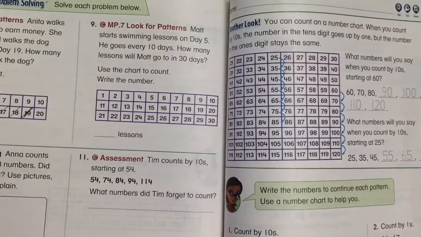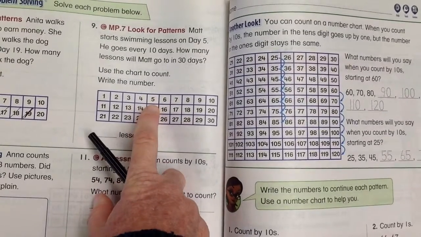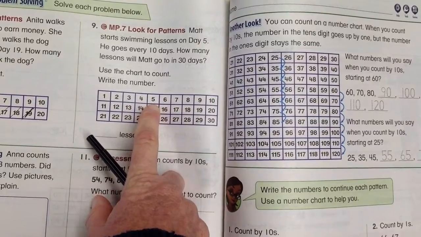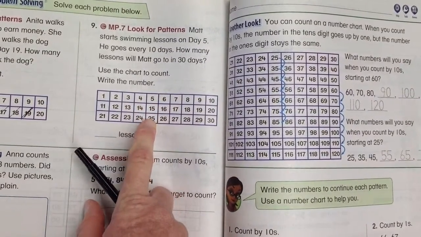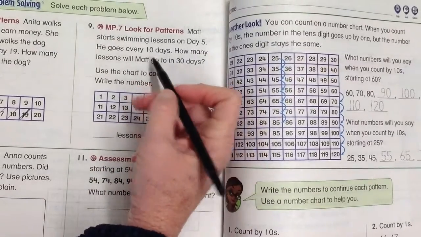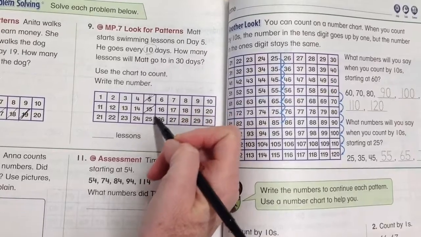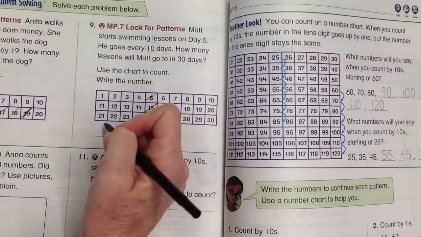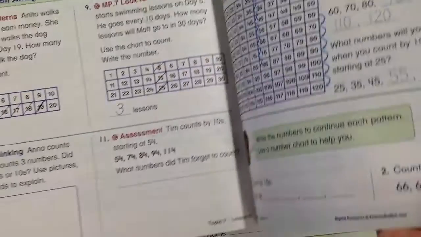Number 9, Matt starts swimming lessons on day 5. He goes swimming every 10 days. How many lessons will Matt go to in 30 days? So he starts on day 5, and he goes every 10 days. That means we're going to go up and down. 1, 2, 3. So he gets 3 lessons in those 30 days.